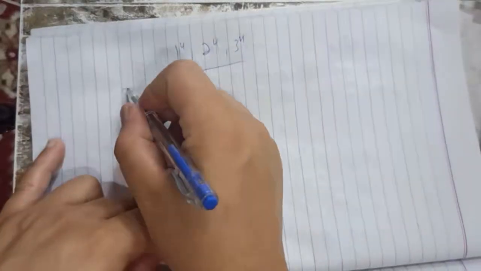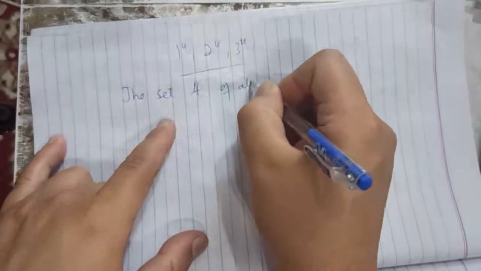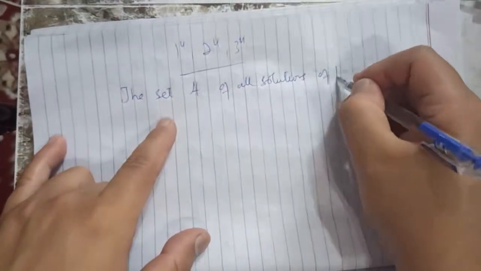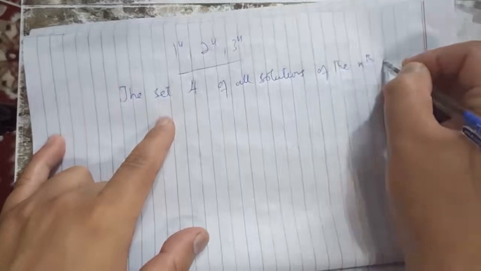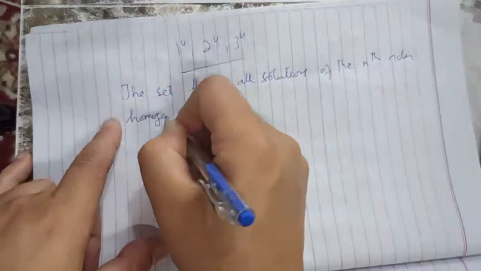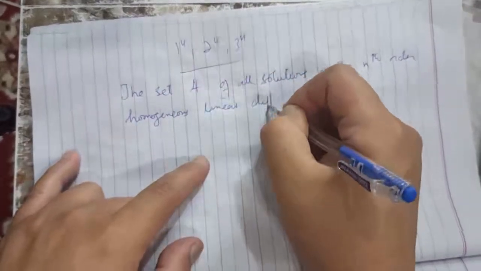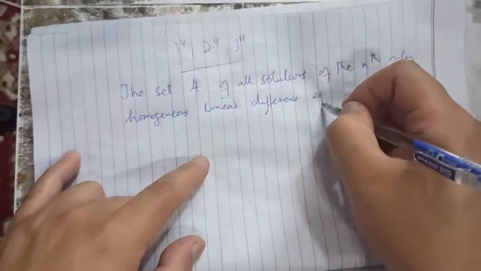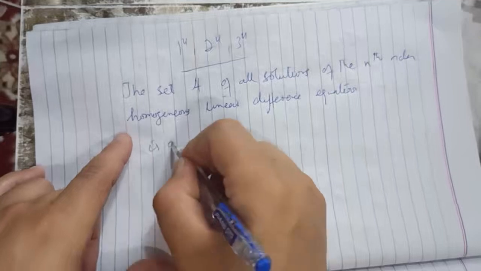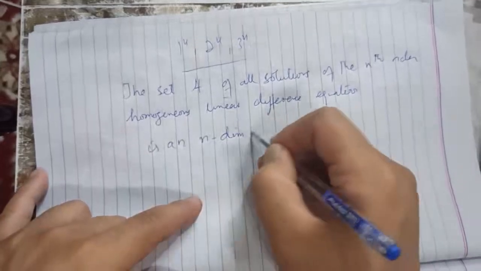So we can say that from that, the set H of all solutions of the nth order homogeneous linear difference equation is an n-dimensional subspace.